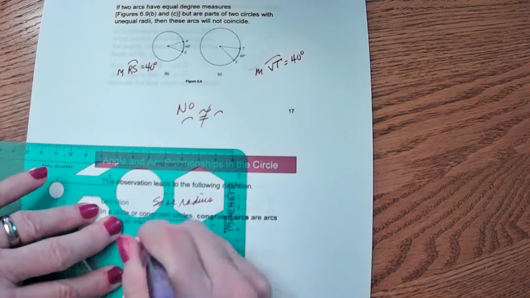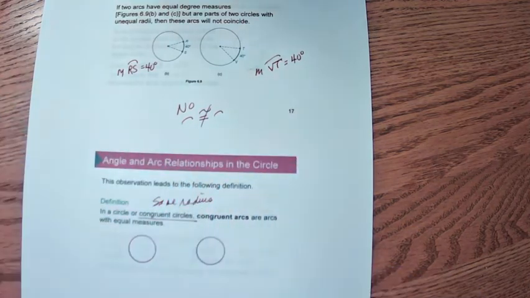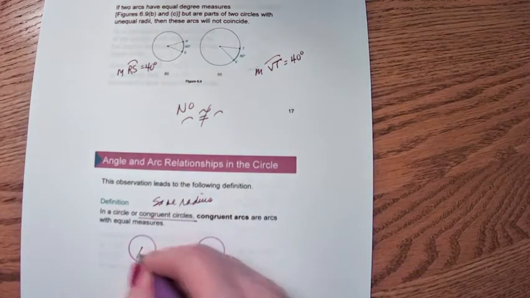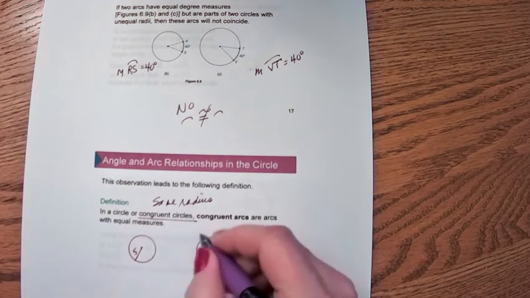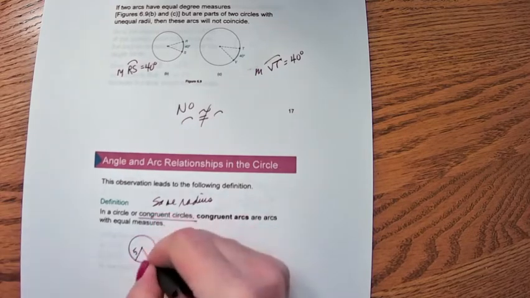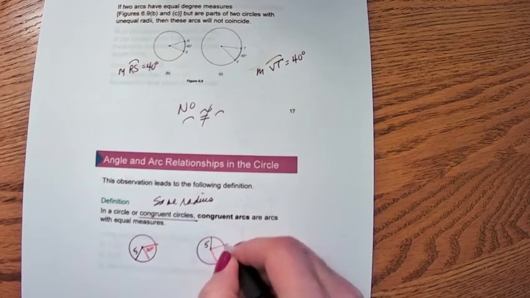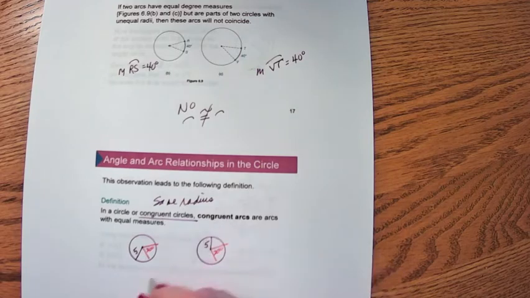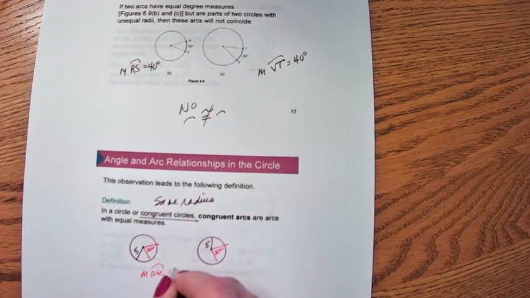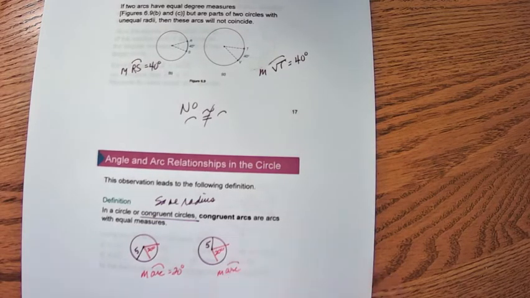So here if I have circle A and here I have circle B, if that radius is 5 and that radius is 5, and that's 20 degrees, and that's 20 degrees, well, the measure of this arc will be 20, and the measure of this arc will also be 20.